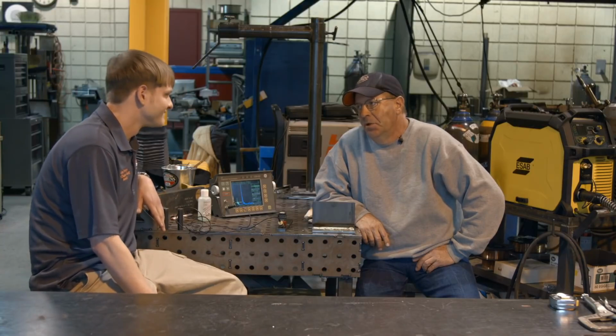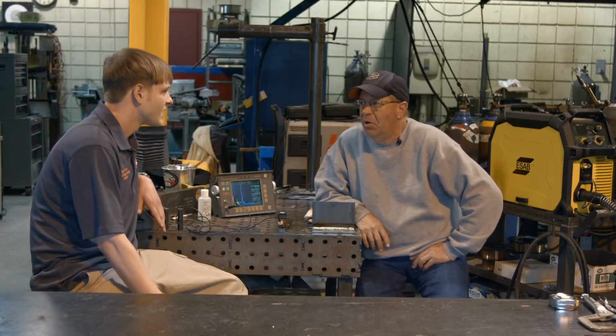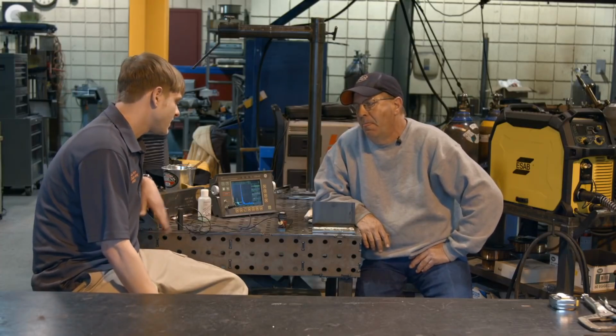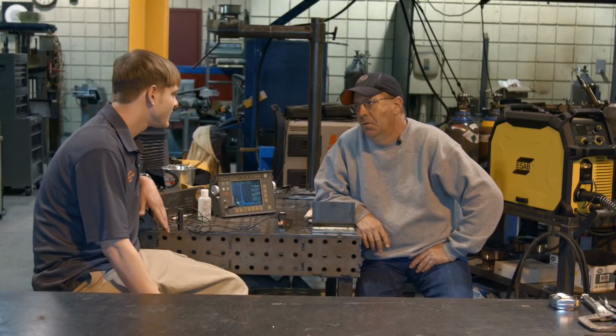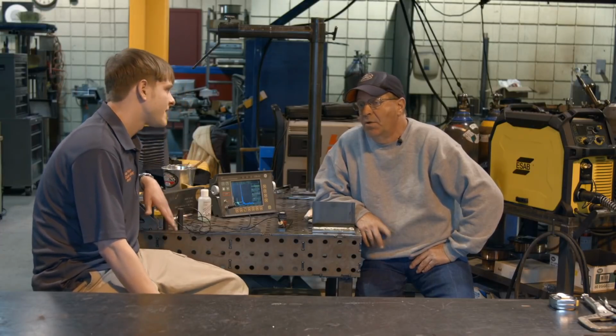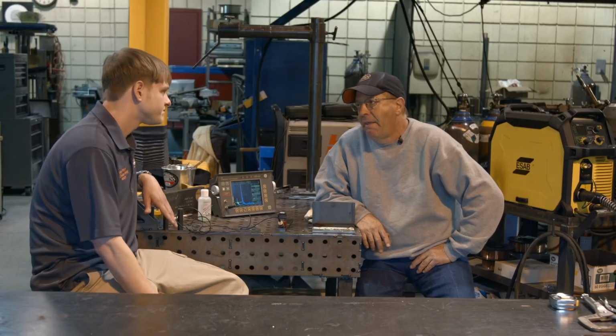Unreal. How long does that take? Give me a timeline on that inspection process. Oh, we probably go about inch or two a minute. You really want to take your time. Right. On the components like that, yeah.